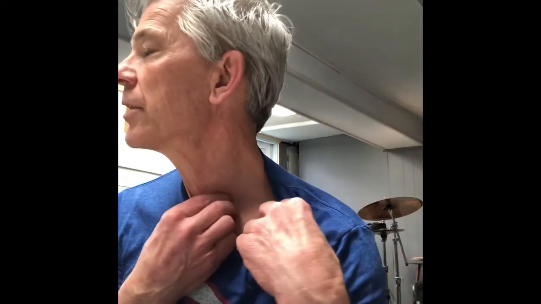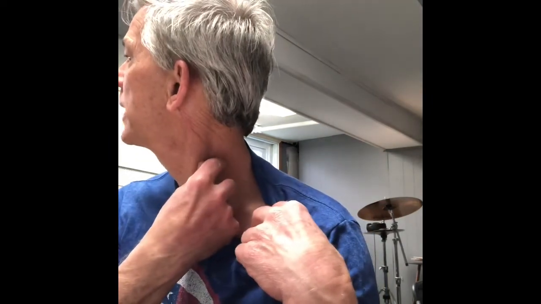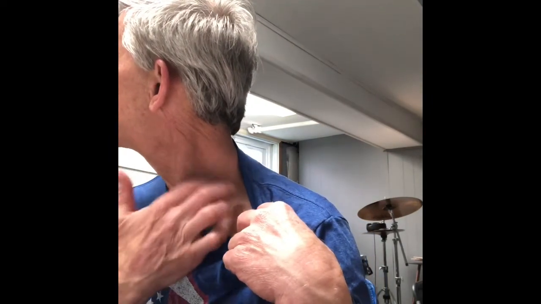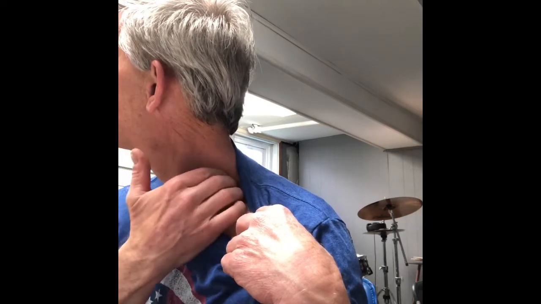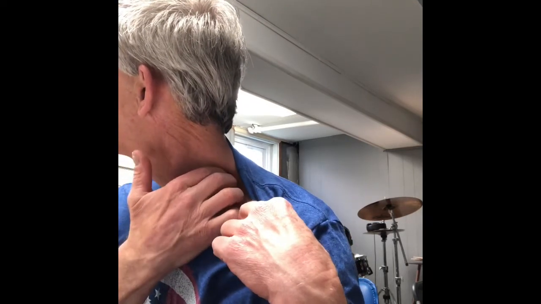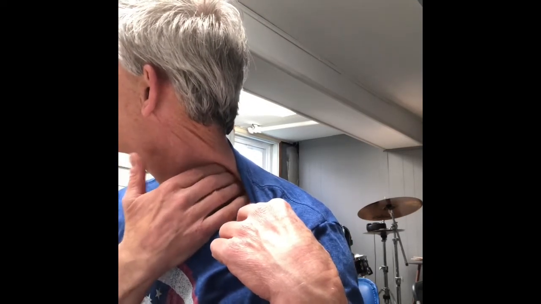So the anterior and middle would be in this area. The posterior would be more back here towards the anterior edge of the trapezius, okay?